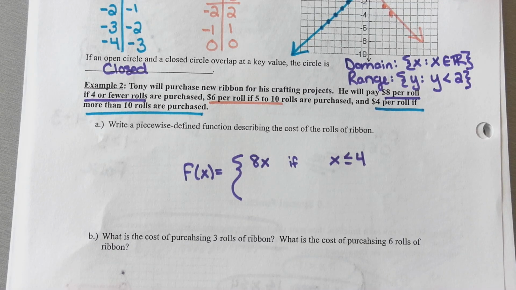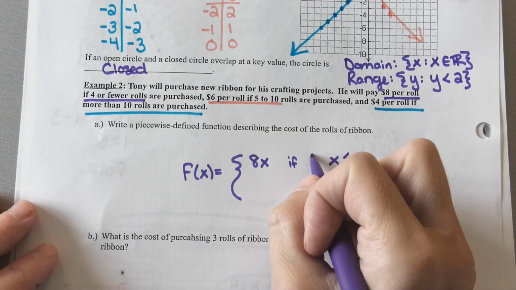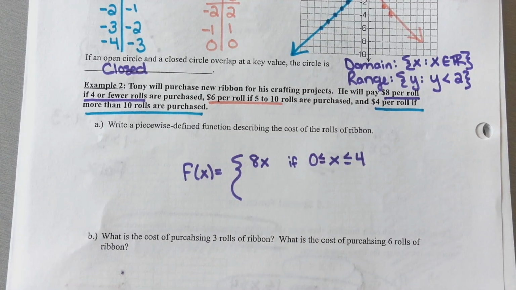Now, beyond that, let's think about what makes sense. Can we buy negative rolls of ribbon? No. Can we go to the ribbon store and see the ribbon and decide it is not up to our standards and buy 0 rolls? Yes. So we can say bigger than or equal to 0, but also smaller than or equal to 4.